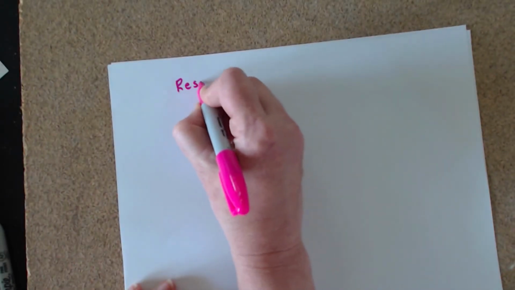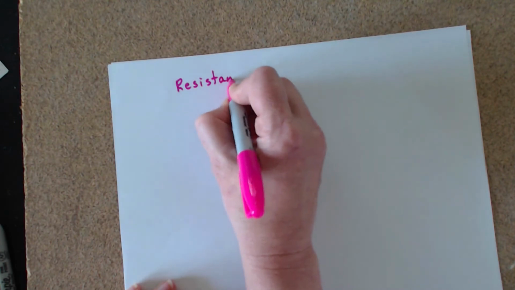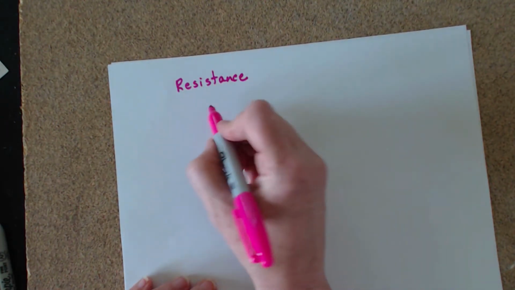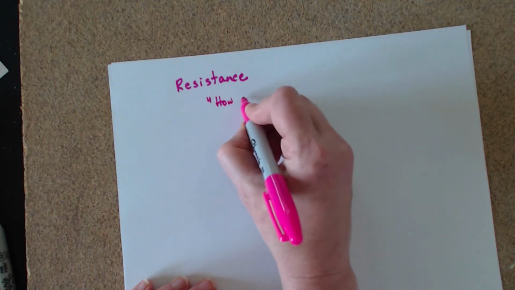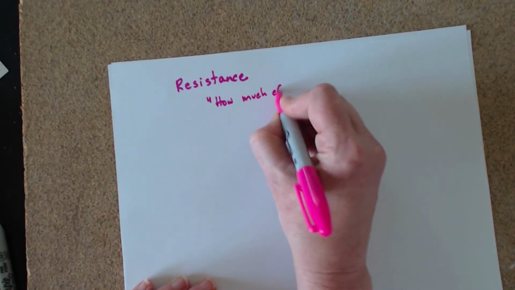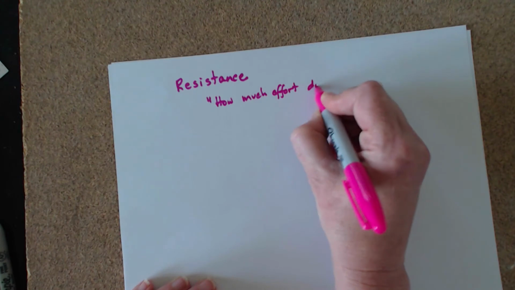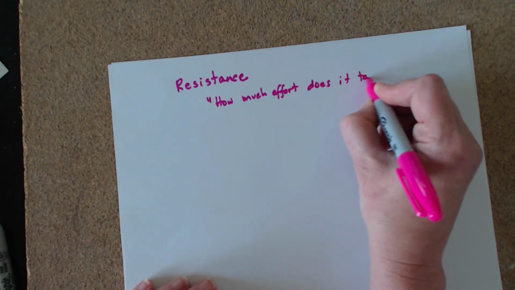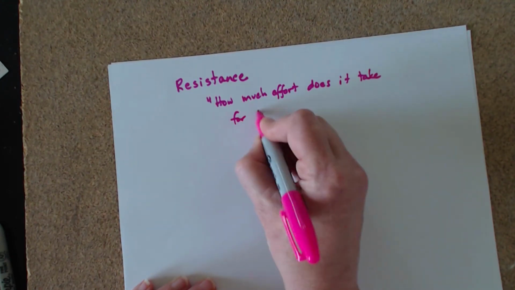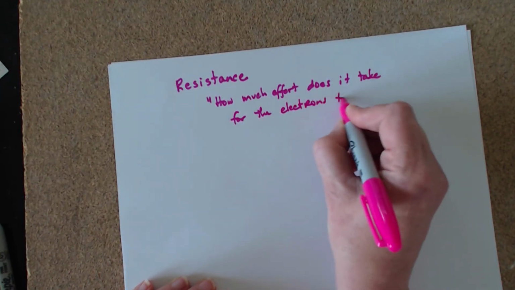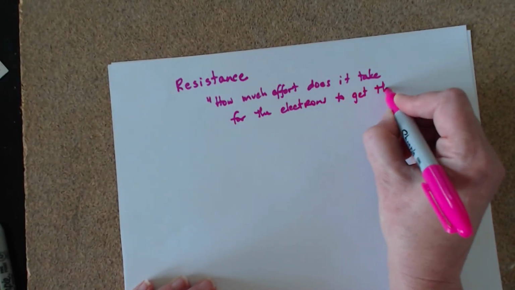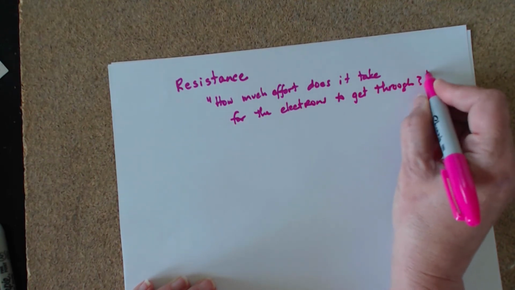Resistance is how difficult it is for the charges to pass through a wire. One way to think about this is to think about how hard it would be for those electrons to travel through. How much effort does it take for those electrons to travel through the wire?